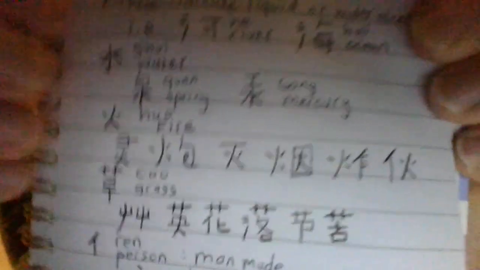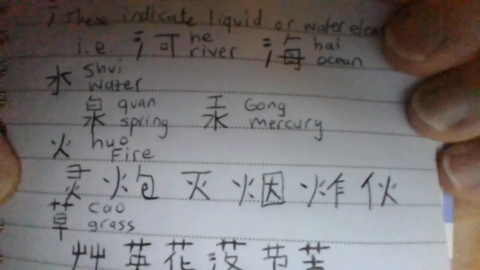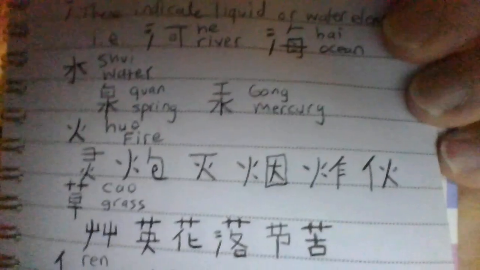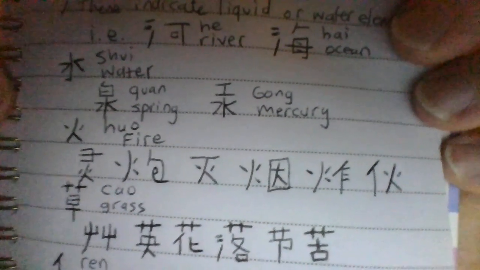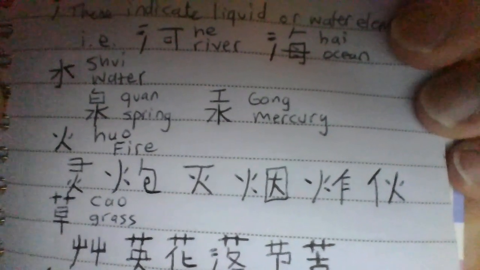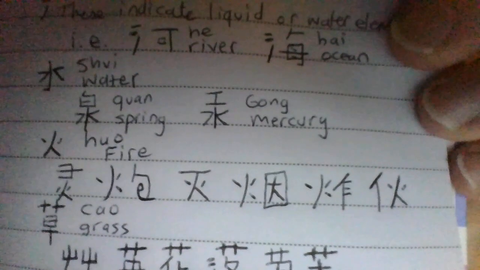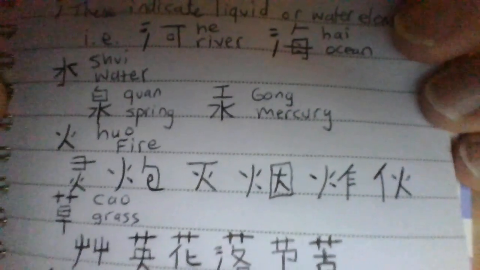This is actually going to show you that here we have the fire radical. The fire radical is huo, and with fire we have all of these. You can see 1, 2, 3, 4, 5, 6, 7 characters where half of it is simply the fire radical.